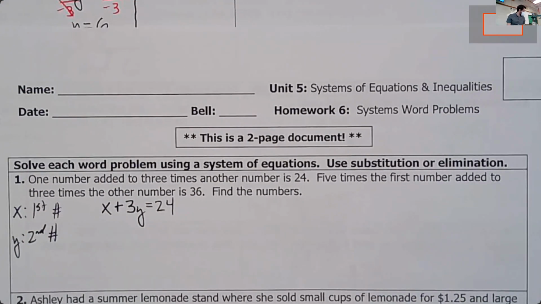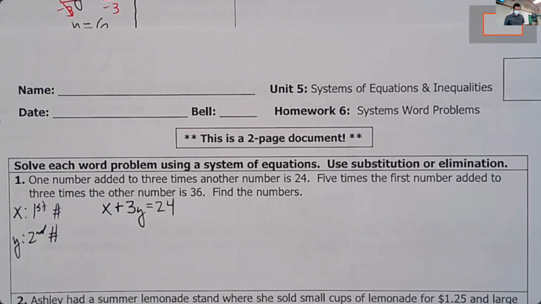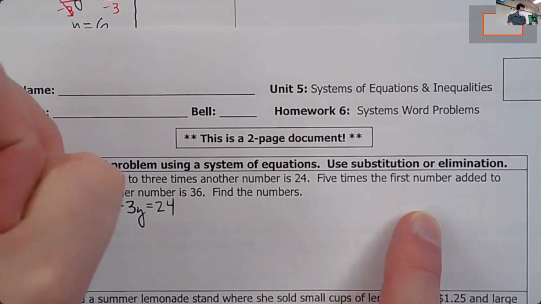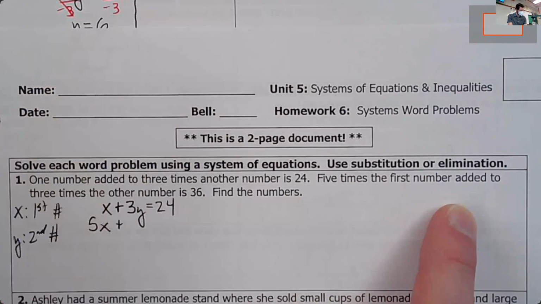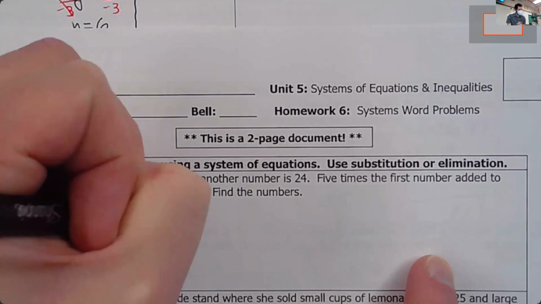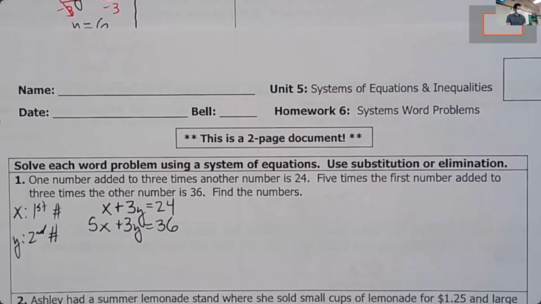The second equation. Let's see, Sophia, do you have anything? Oh, yeah, just left. Let's see. Wait, did I hear somebody? Yeah. 5 times the first number, so 5x, yep, plus added to, yes, 3 times the other number, 3y, yep, equals 36. Nice. So those are the two equations that we need.